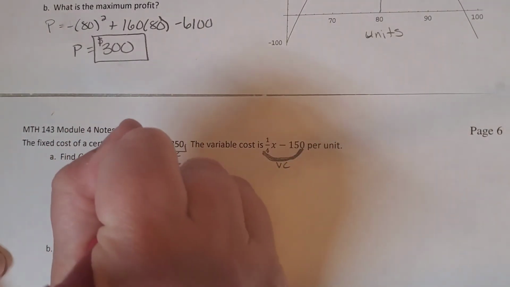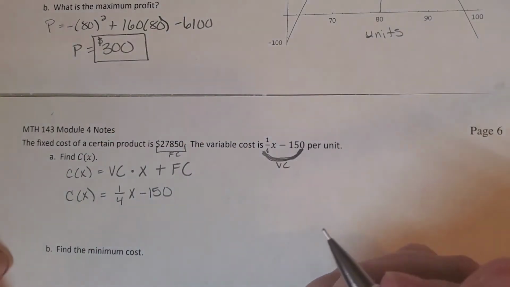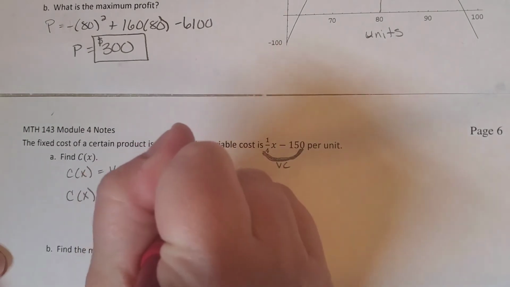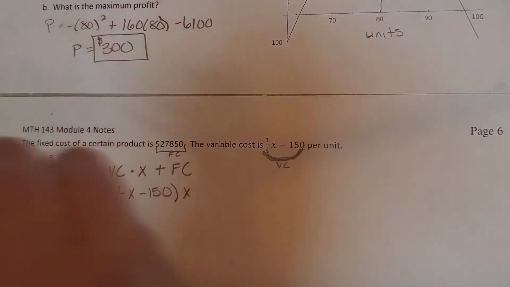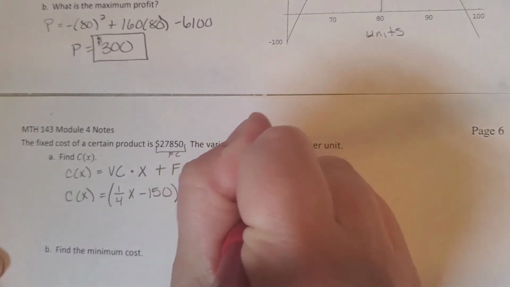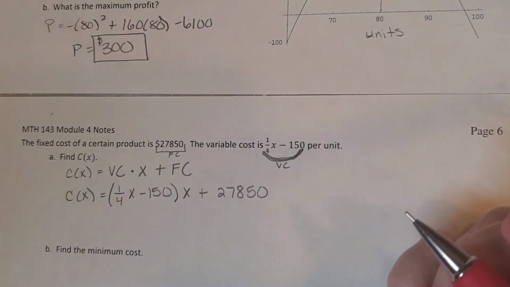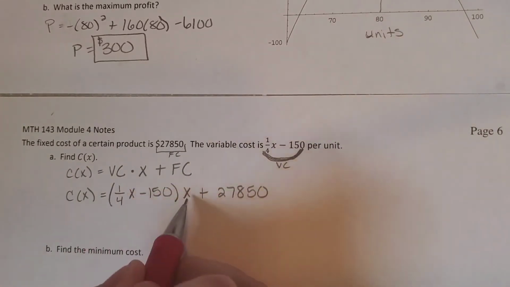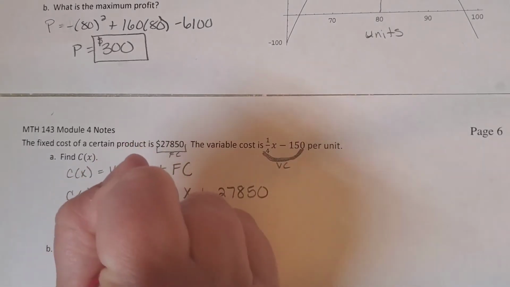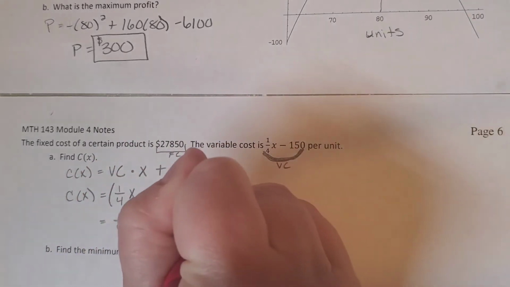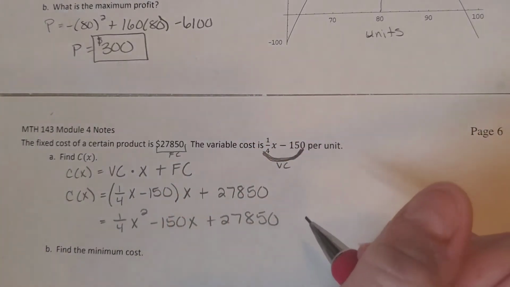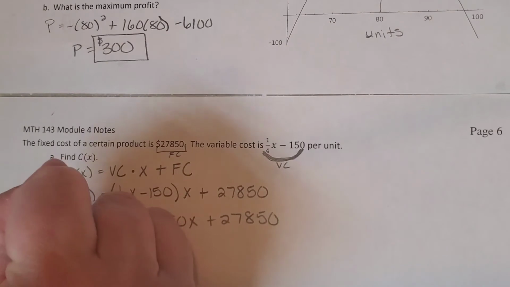X minus 150. But then remember, we have to multiply the variable cost times how many units. And so we want to multiply that whole thing times X. And then we can add the fixed cost, the 27,850. All right, so to simplify, we're going to need to distribute the X. And so we end up with 1/4 X squared minus 150X plus 27,850. And so notice this then is our cost function.